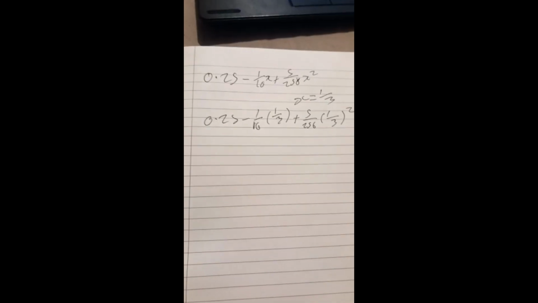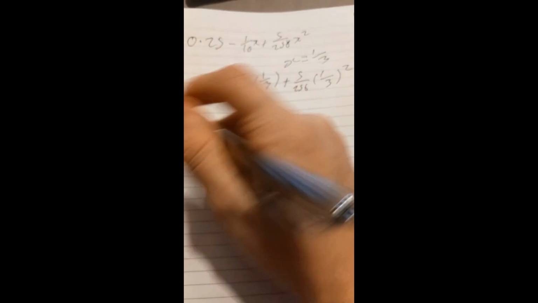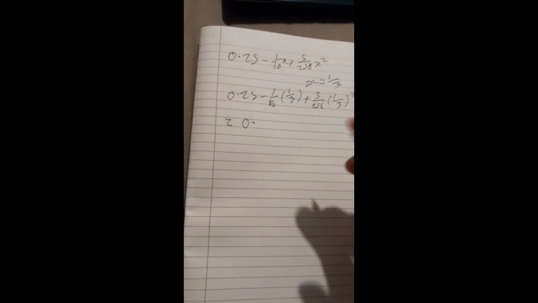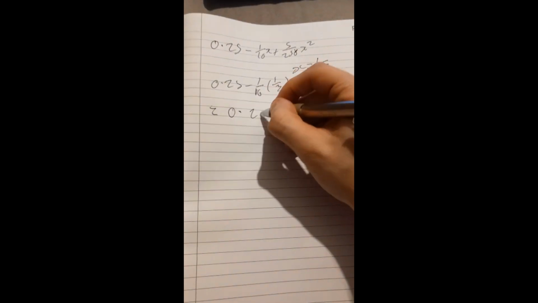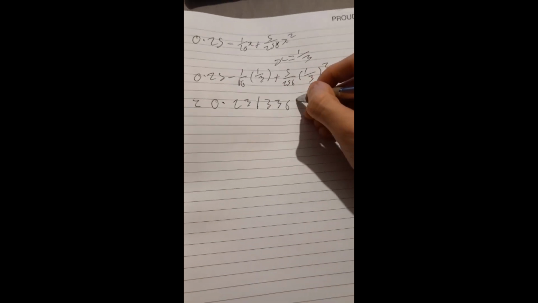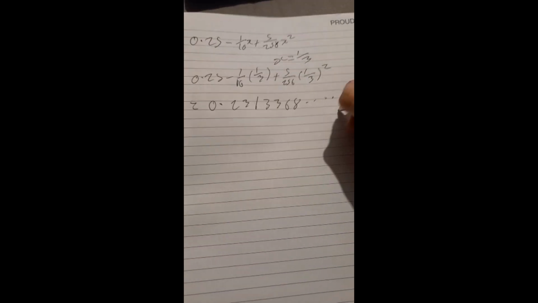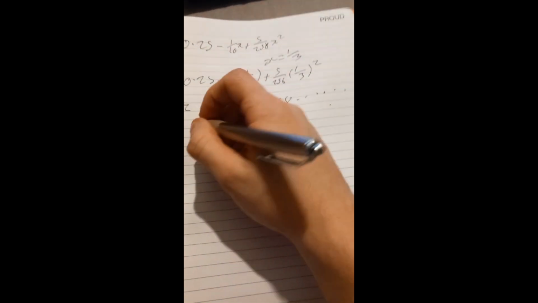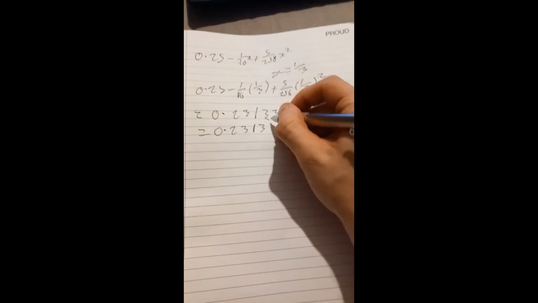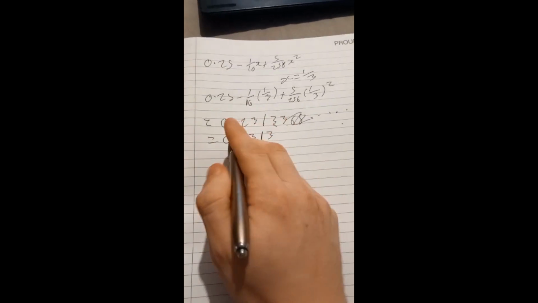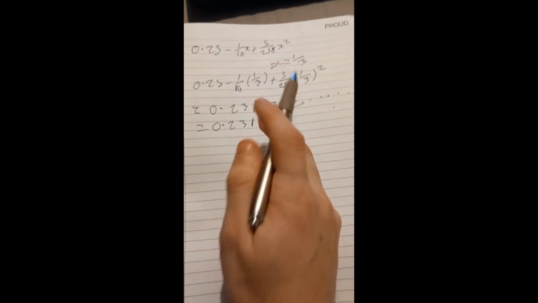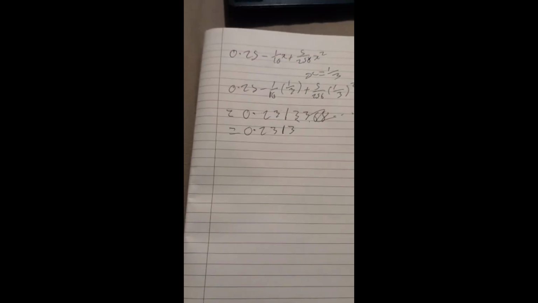That's going to give us a really, really long answer. 0.231338, blah, blah, blah. Don't care. It wants 4 decimal places, so we're going to round it: 0.2313. And that's it. Make sure you write this number though, as the question wants to know that you've rounded it down to 4 decimal places.